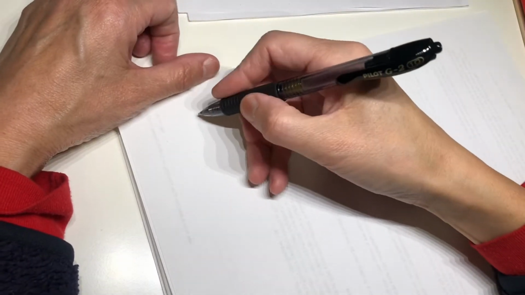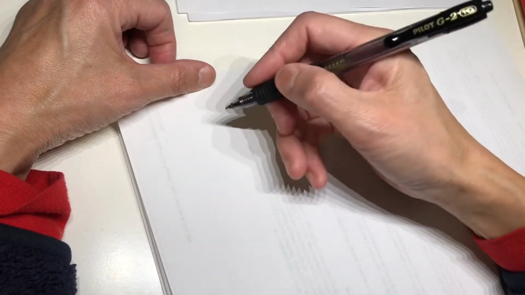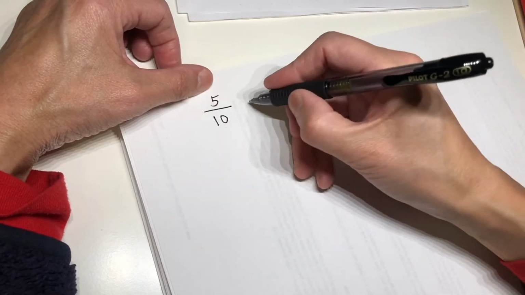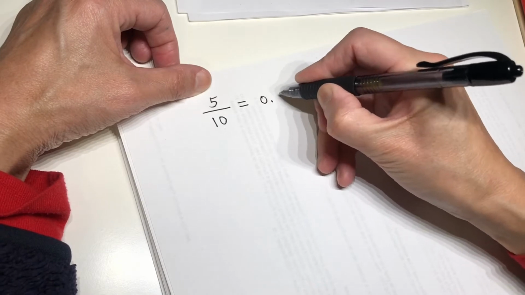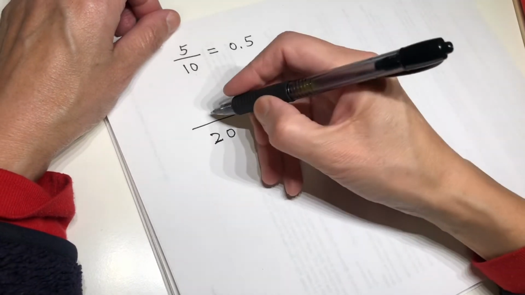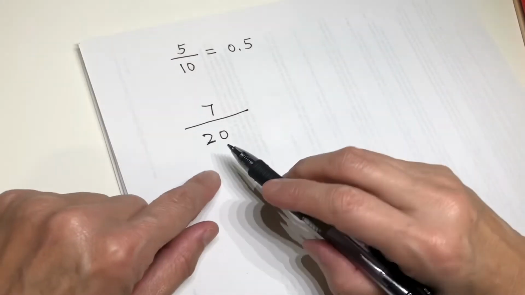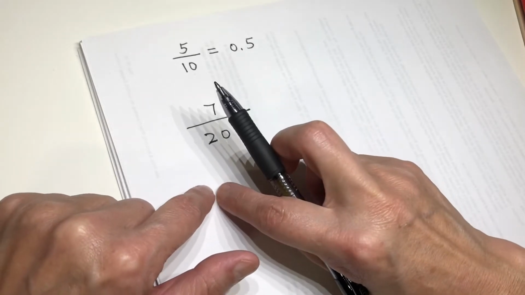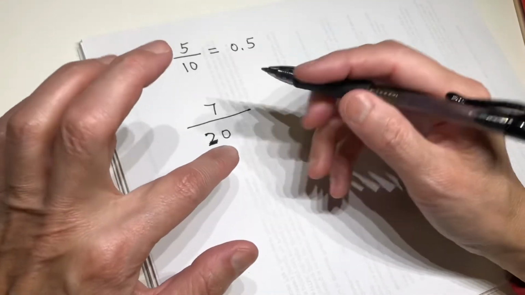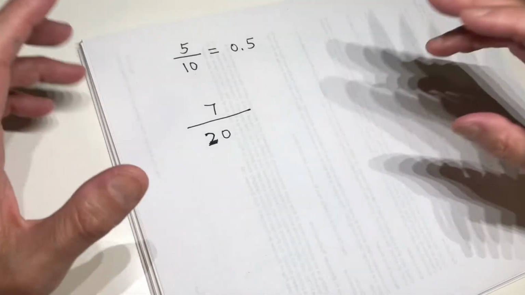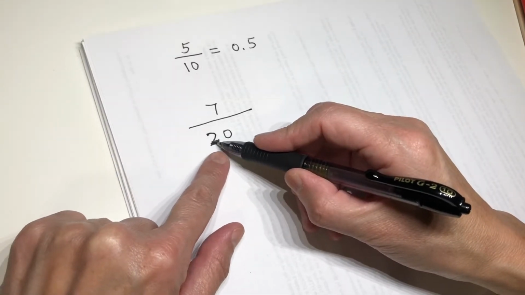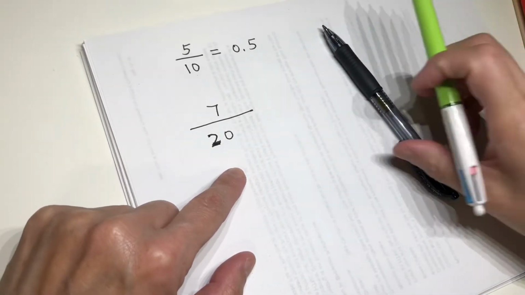Okay, another thing we want to do is decimal and fraction conversion. Let's see this number. 5 over 10 becomes the decimal 0.5. And if we have 20 as the denominator and the top is 7, what do we do? You make sure the bottom number must be 10, or 100, because it's base 10, so the bottom number is either 10 or 100 or 1,000 or 10,000 or 100,000 or 1,000,000. The first digit must be 1. So here it is 2. It's not good. We need to change it. How do we change it?